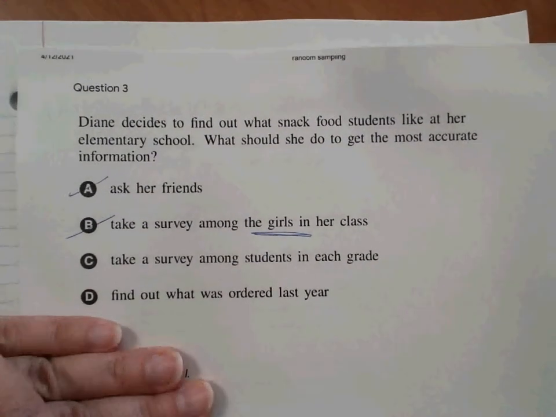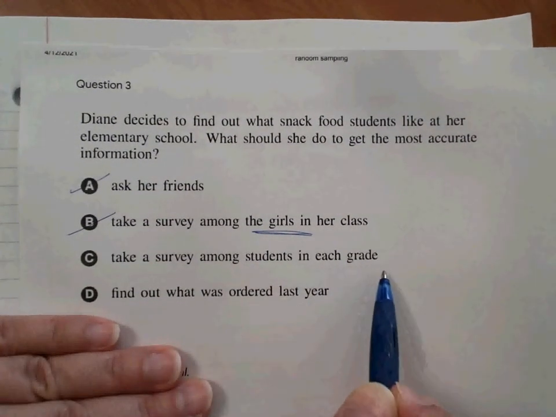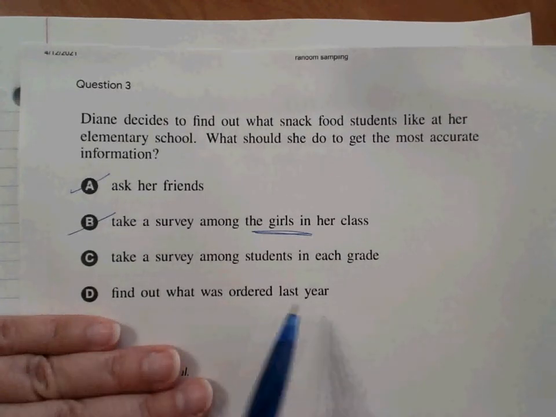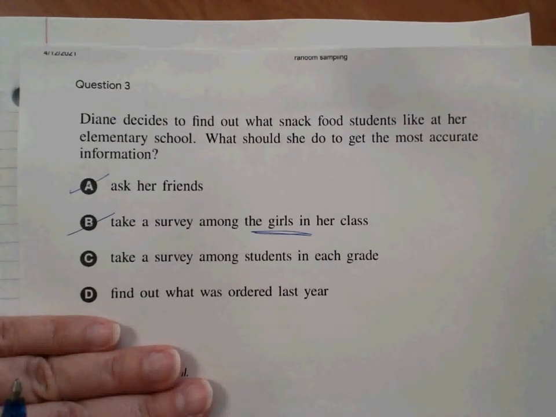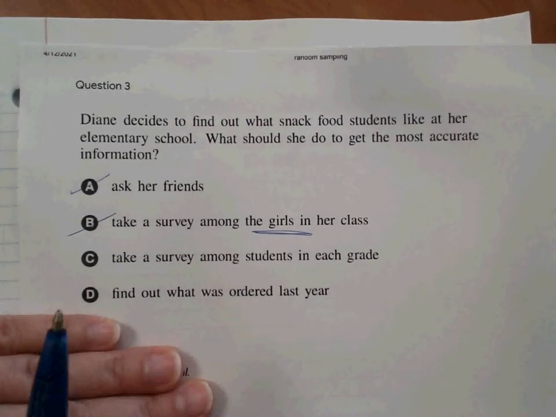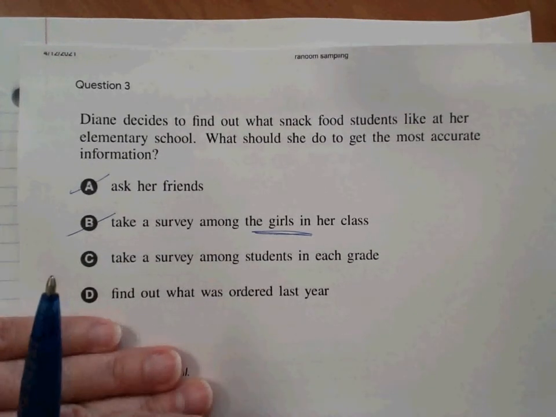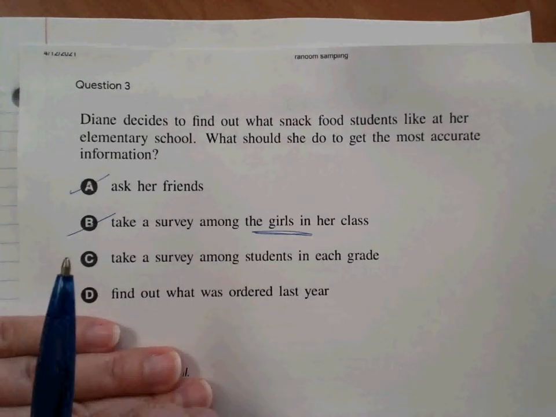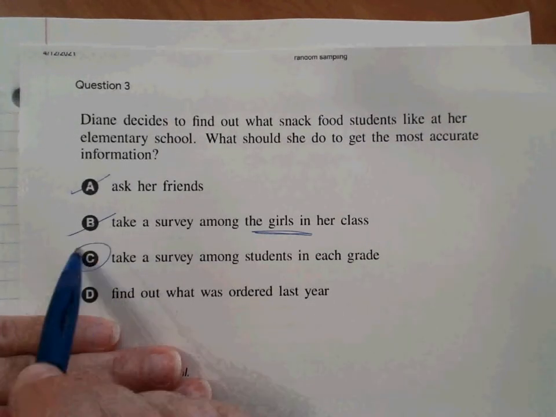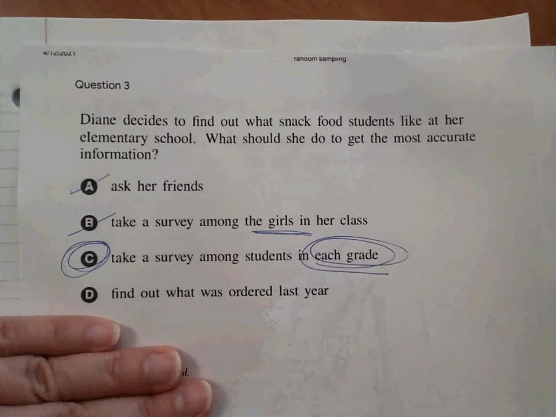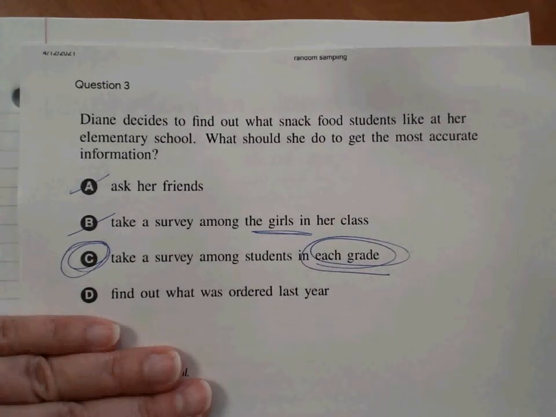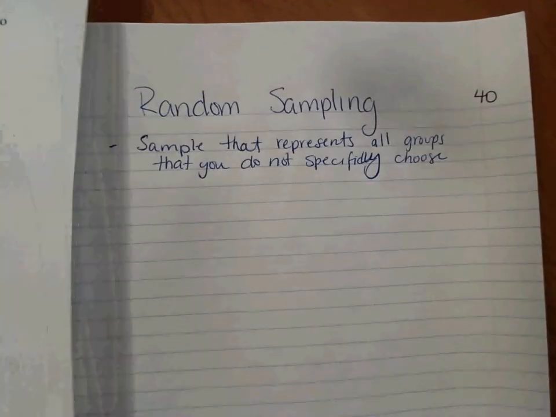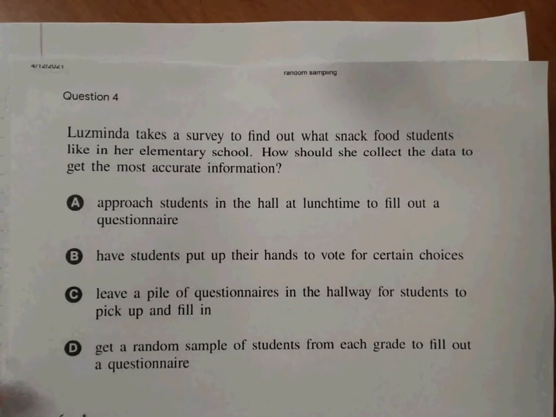Take a survey among students in each grade. Well, that gets every grade level, so maybe. Or find out what was ordered last year. Well, sometimes the 7th graders this year don't like what 7th graders liked last year. Last year, the kids were all about hot fries, and this time it's those sour straws. So not every year a kid's going to like the same thing. So take a survey for each grade. Each grade is going to be our biggest indicator here. Okay? Let's look at another one.